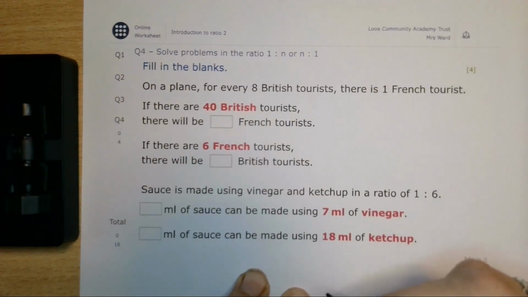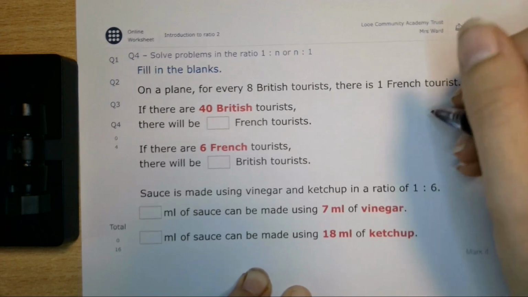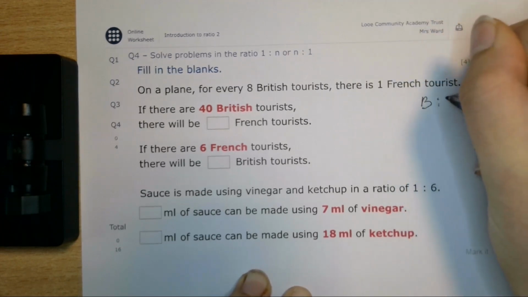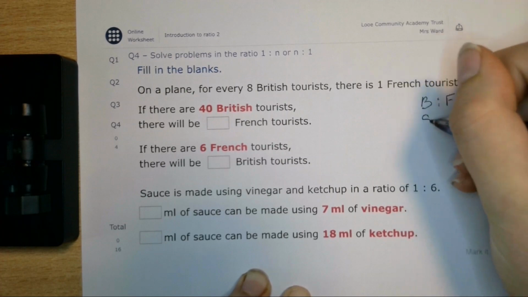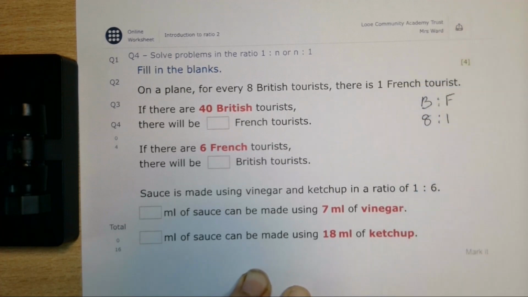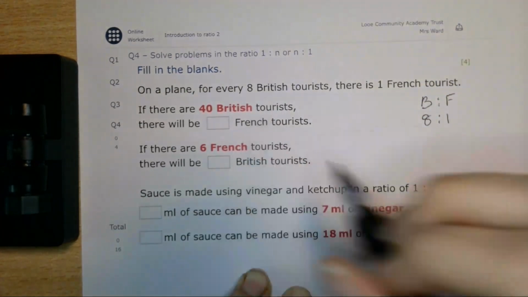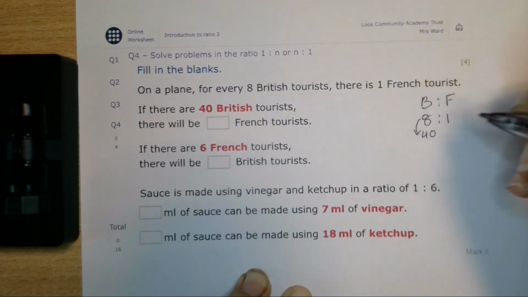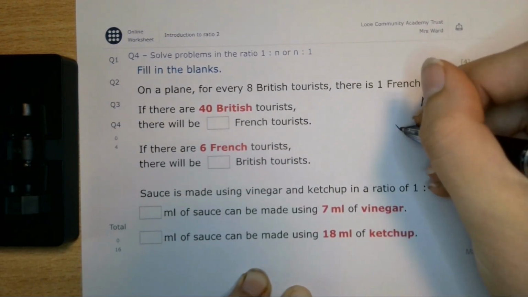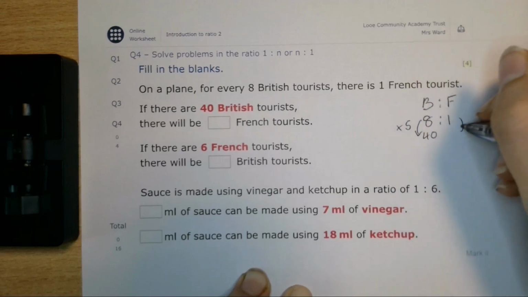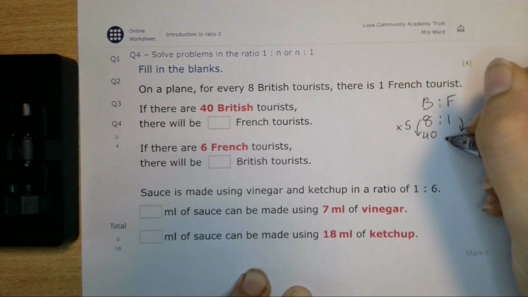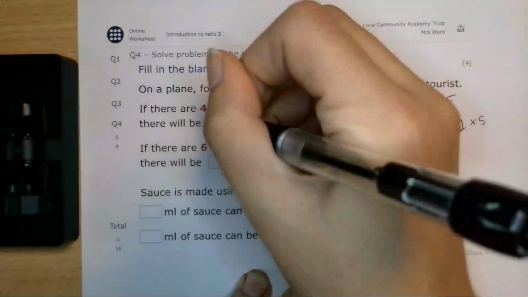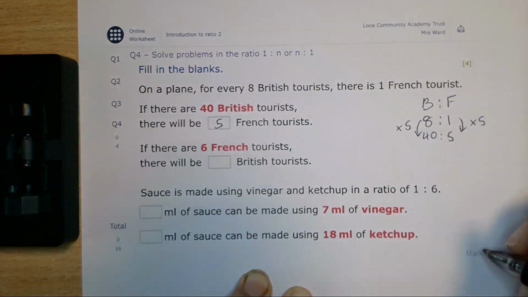On a plane, for every 8 British tourists, there is 1 French tourist. So I'm going to write that as a ratio. B for British, F for French, 8 British, 1 French. If there are 40 British, there will be how many French? Well, 40 British means that I've got my ratio 5 times. Which means I've got my French people 5 times, which means I've got 5 French tourists.